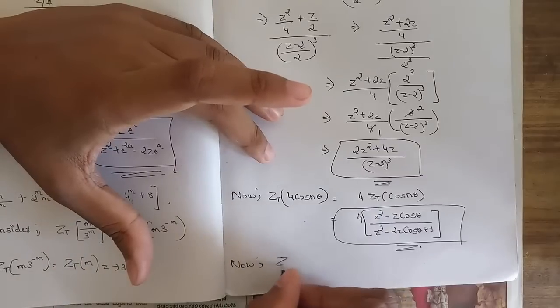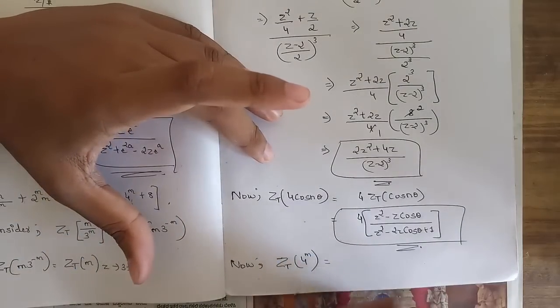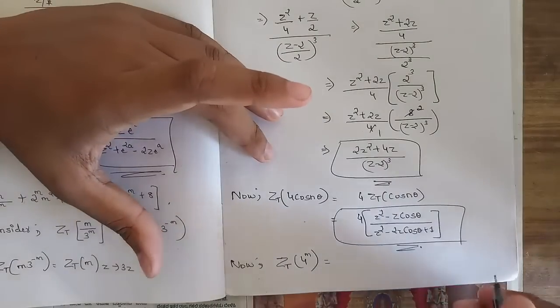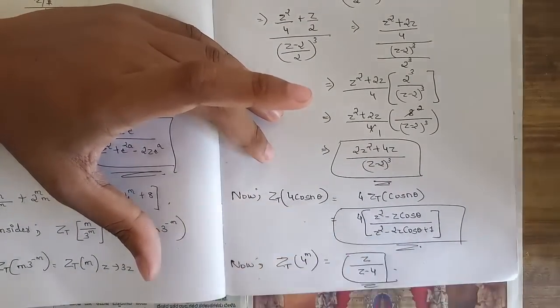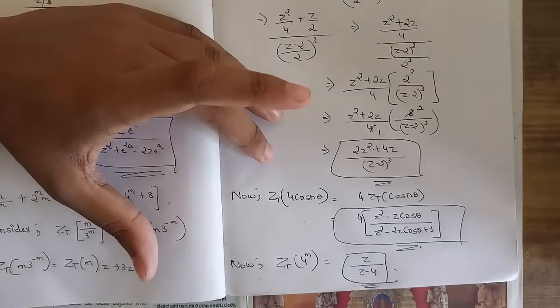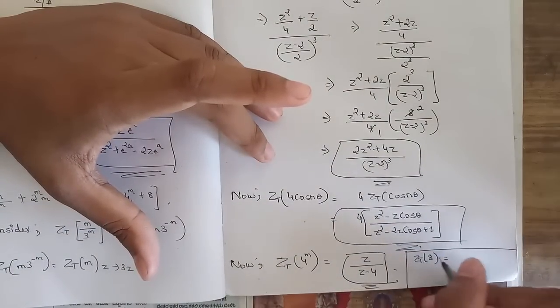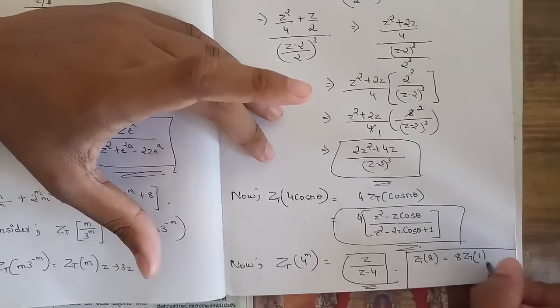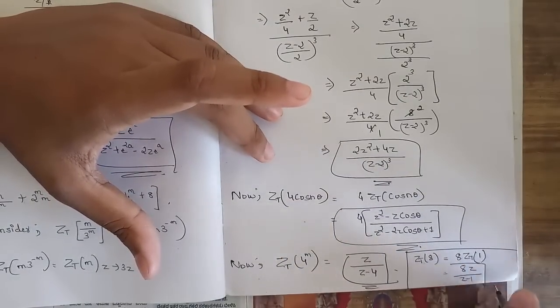So similarly for the next term, that is z transform of 4 power n. This is the direct z transform of a power n. We know that z transform of a power n is z by z minus a, right? So z transform of 4 power n will be z by z minus 4. So now the remaining term is z transform of 8. So I'll do it here itself. Z transform of 8. Again we can take this 8 outside as a linear property. 8 into z transform of what remains inside? 1. So again we know the z transform of 1, that is 8z divided by z minus 1.